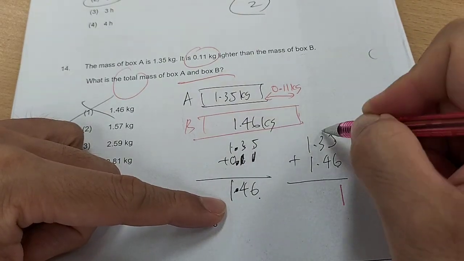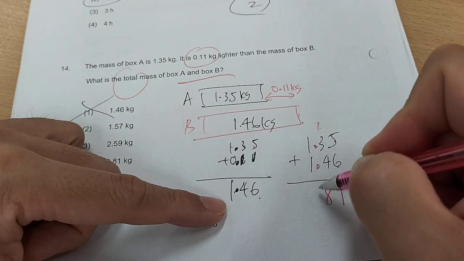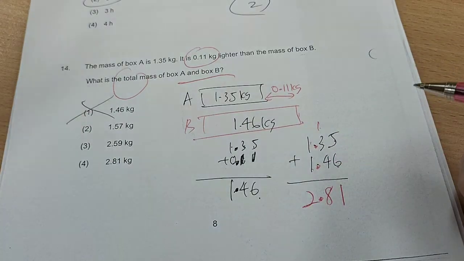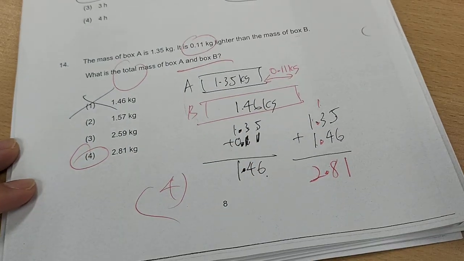5 plus 6 is 11. 1 plus 3 is 4. 4 plus 4 is 8. Decimal point. 1 plus 1 is 2. Therefore, the answer is 2.81 kilograms.